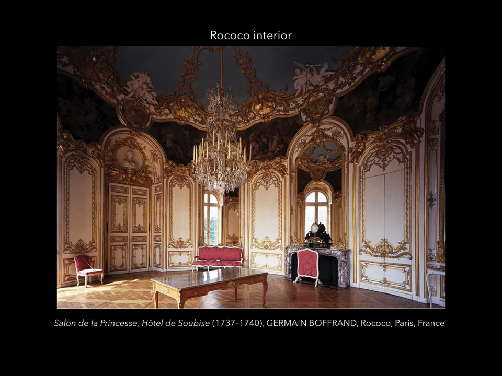So the style becomes associated with the aristocracy. It's based on charm and finesse. And there's also this sense, as we move forward, that it's about the artificiality of aristocratic taste and values. We'll unpack what that means later, but think about how all of this is put together as an artifice of wealth, of grandeur, and of the values that the aristocratic class had at this point.